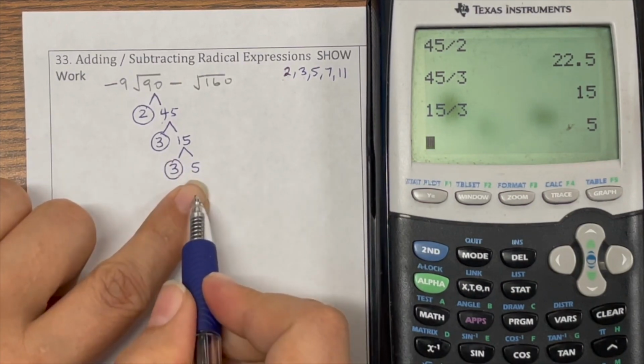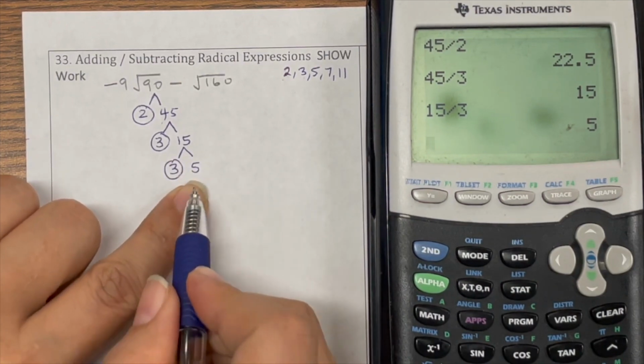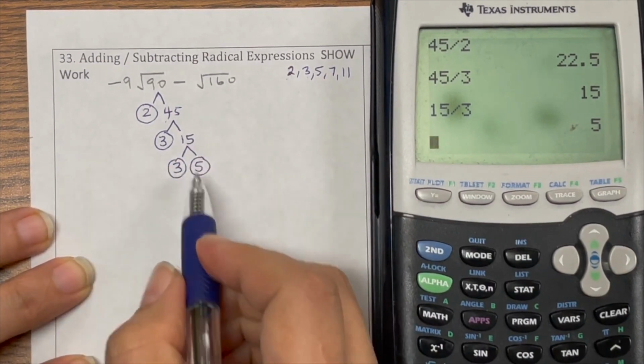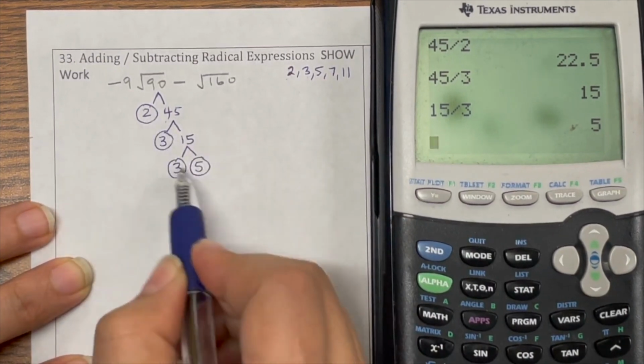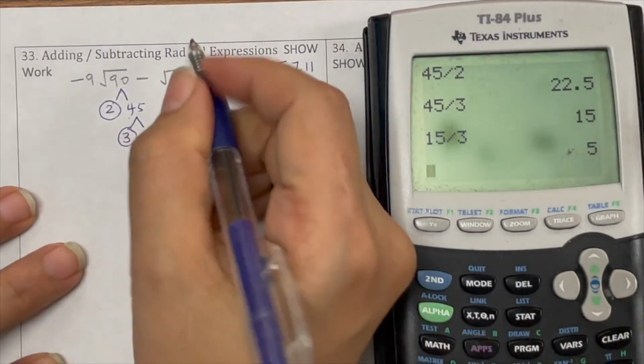Can I break down 5 anymore? No, because it is a prime number. Therefore, I circle it. Don't forget to circle. So you should have everything at the end of the trees circled. You're going to repeat that same process for 160.